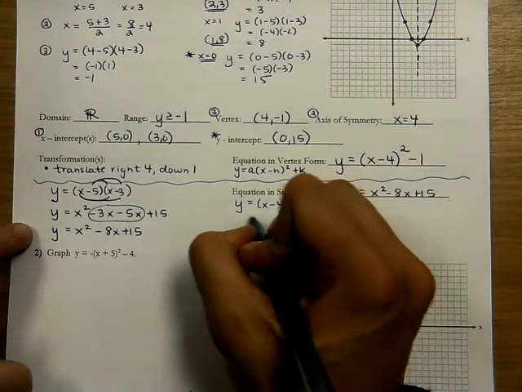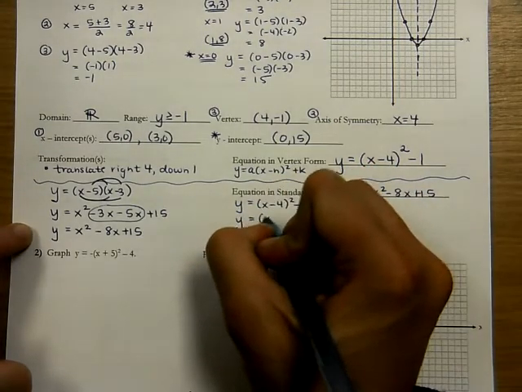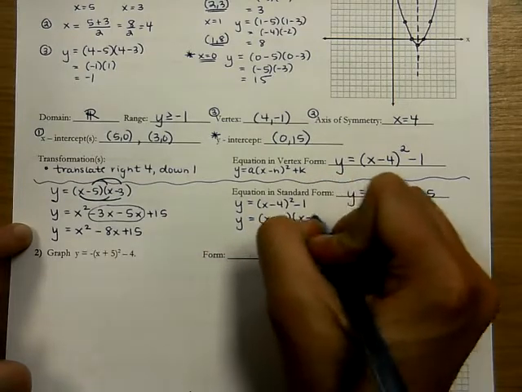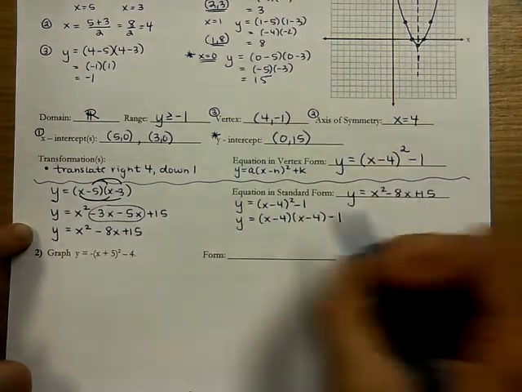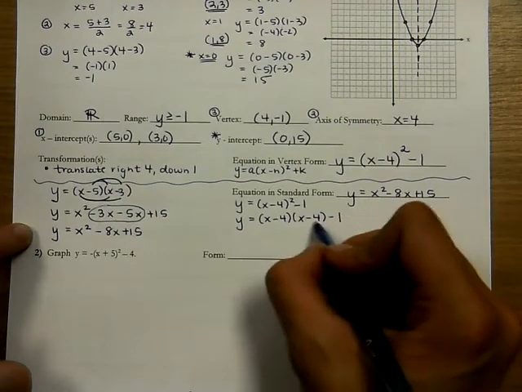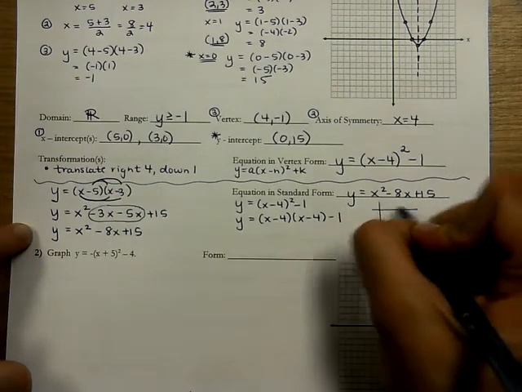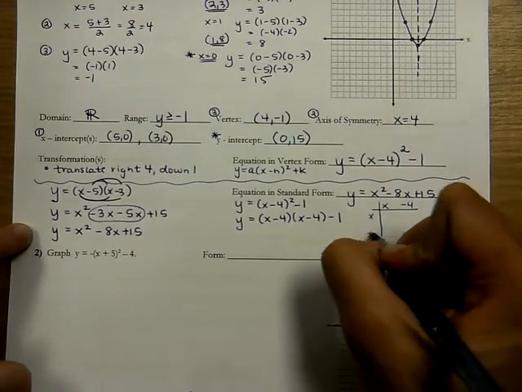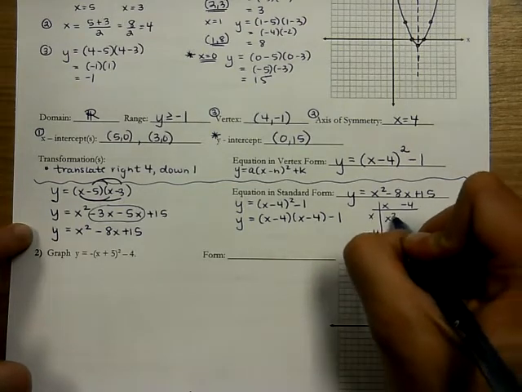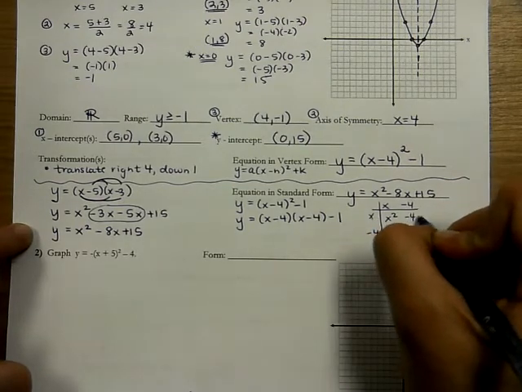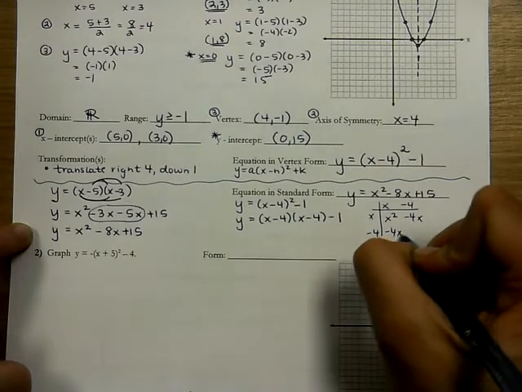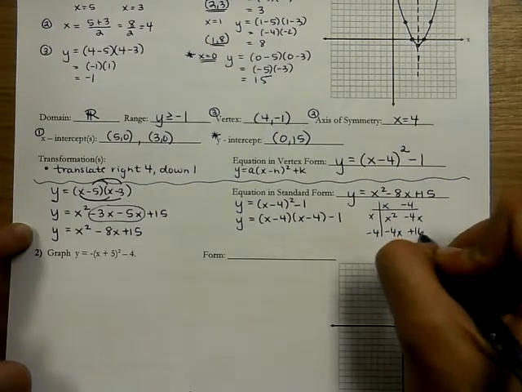work here. Realize that when I square a binomial, it's really multiplying that binomial times itself. And now I'm going to use the area model for this guy right here over to the side. X minus 4, x minus 4. X times x is x squared. X times negative 4 is a negative 4x. Negative 4 times x is a negative 4x. Negative 4 times negative 4 is a positive 16.